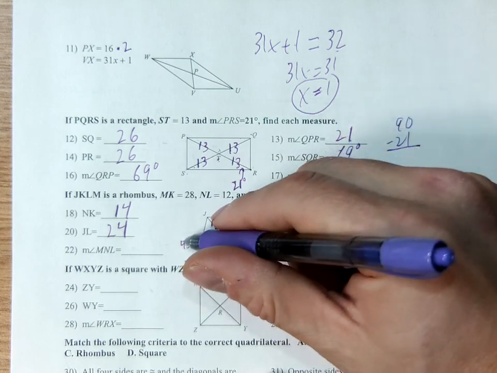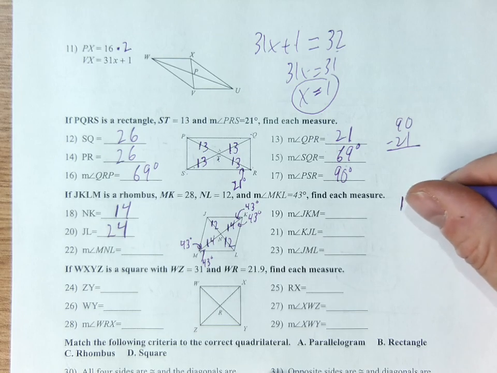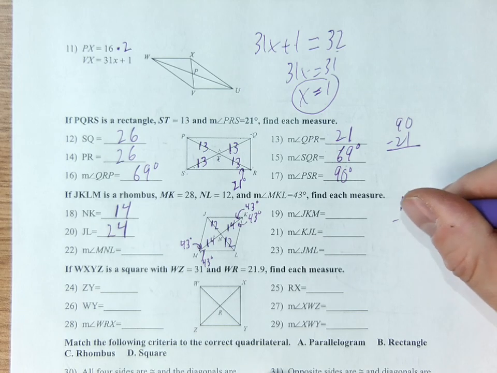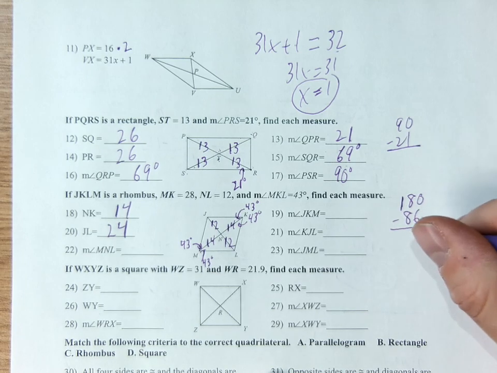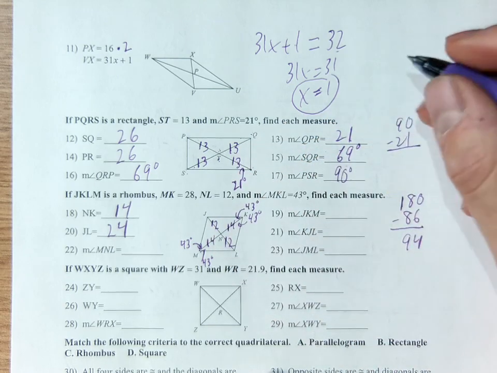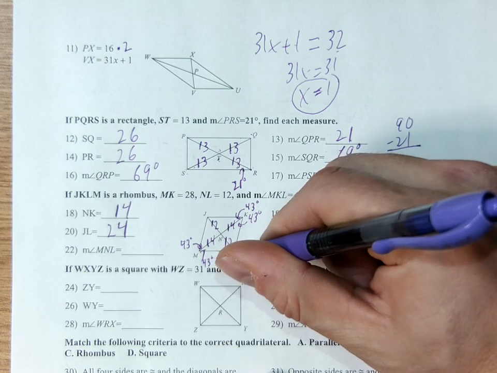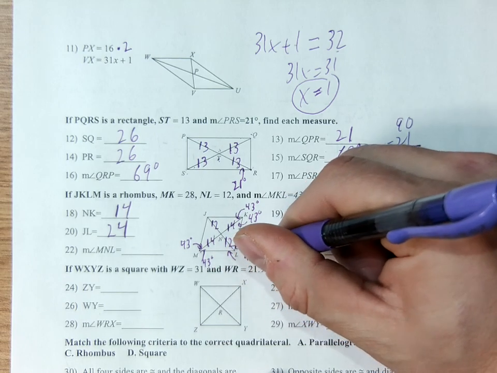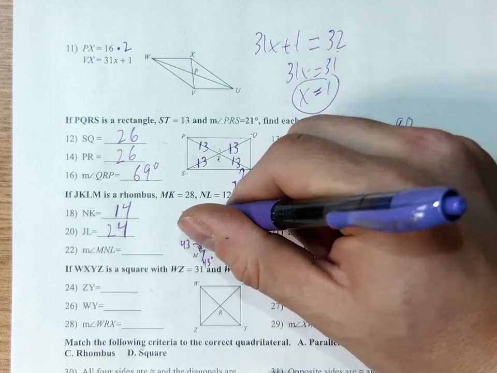Alright, that gives me 43 and 43. That gives me 86. That leaves me with 94 for the other two angles to be total. Which means these other two have to both be 47s. Half of 94.